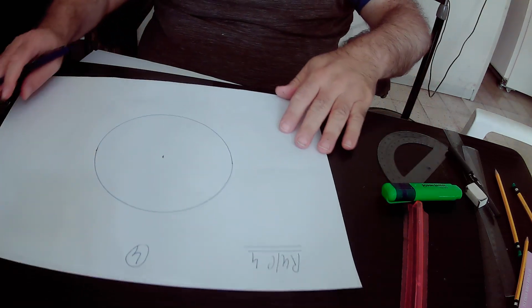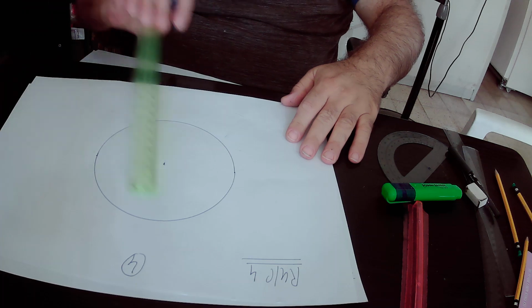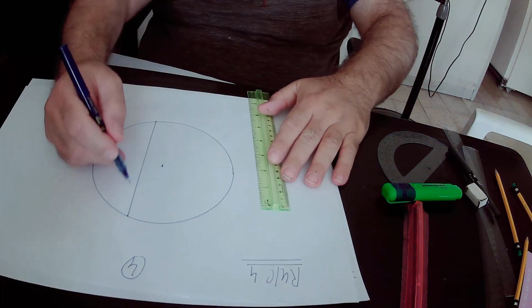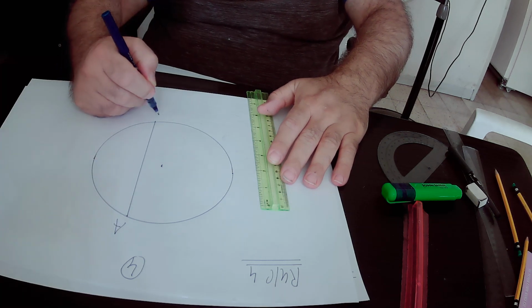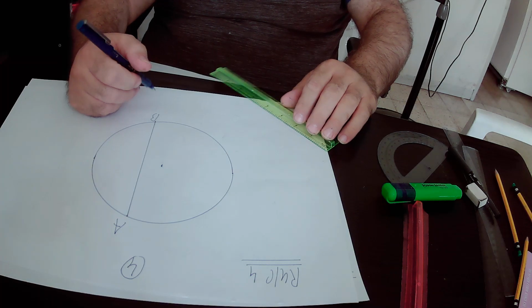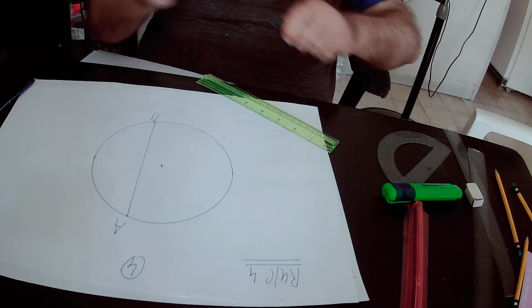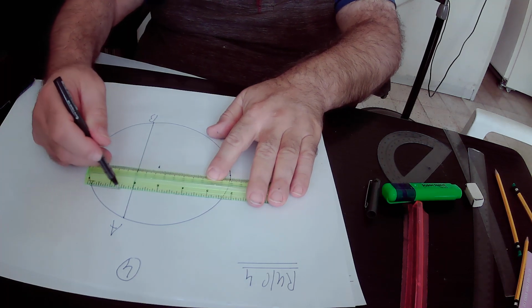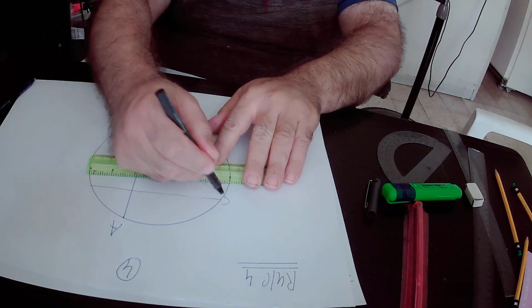If we have chord AB, this is chord AB, that intersects with chord CD. This is chord CD.